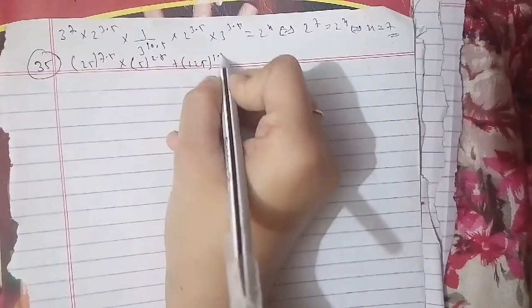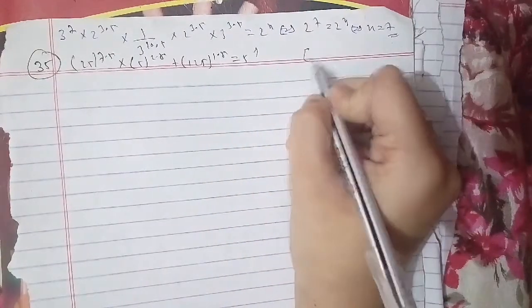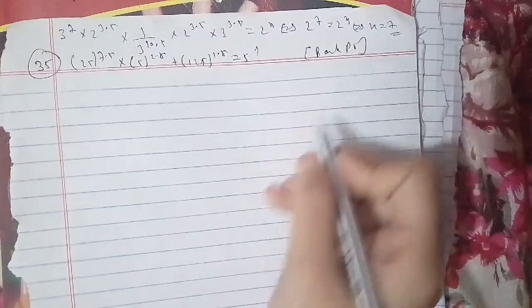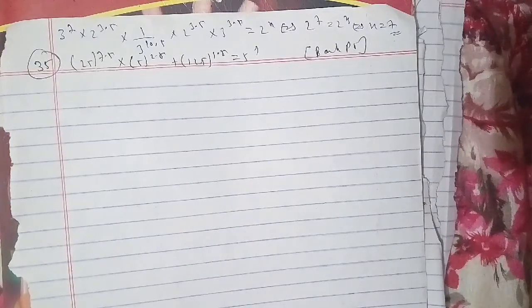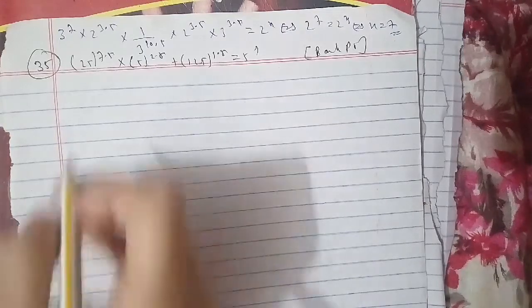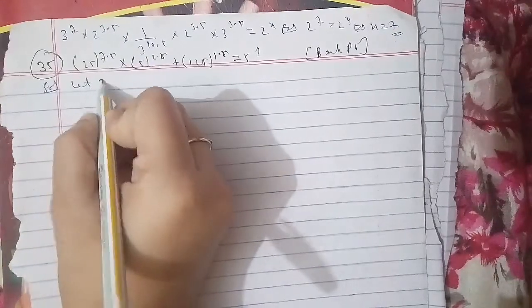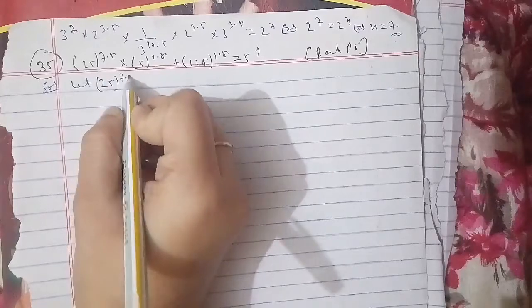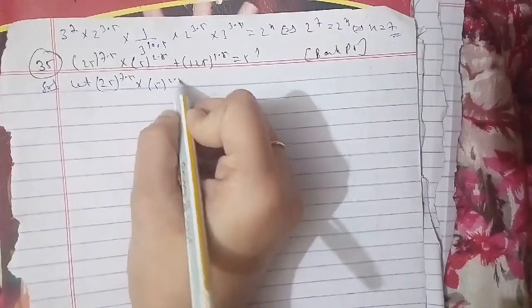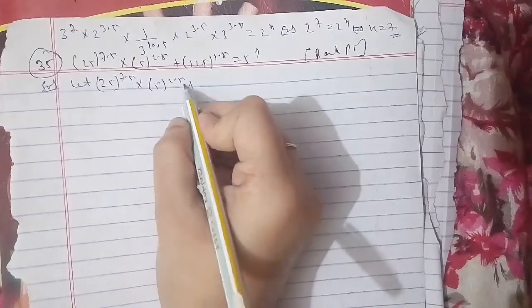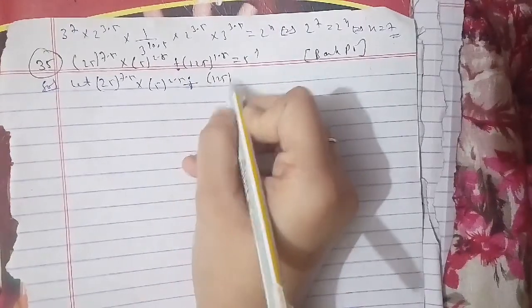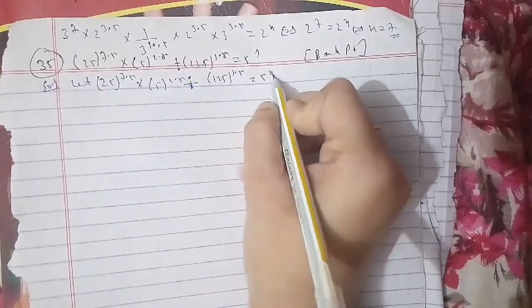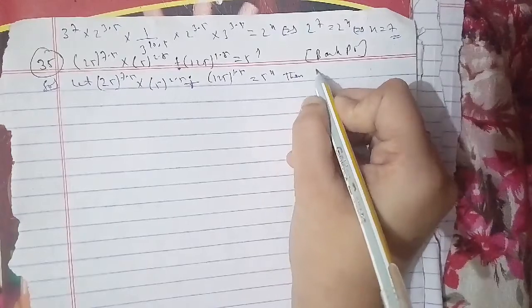Then 5 power 2 to the 7.5 into 5 power 2.5 upon 5 power 3 to the 1.5 equals 5 power x. Further, 5 power 15 into 5 power 2.5 upon 5 power 4.5 equals 5 power x.